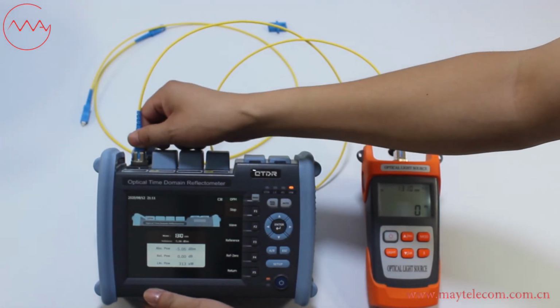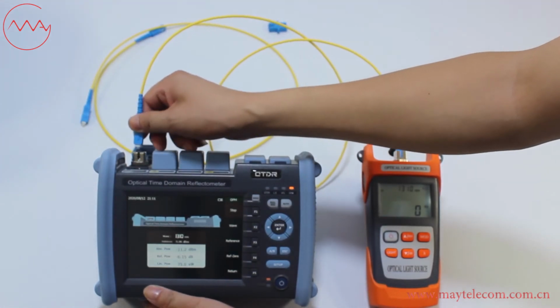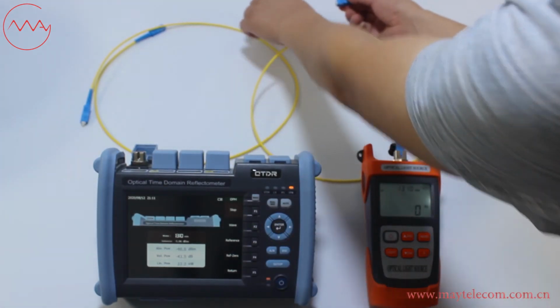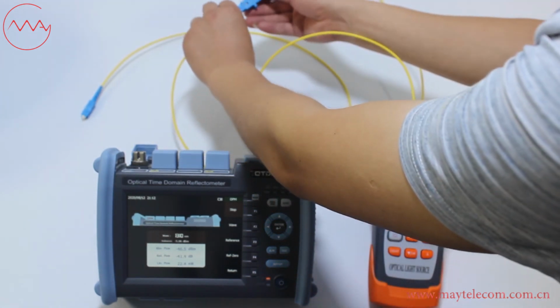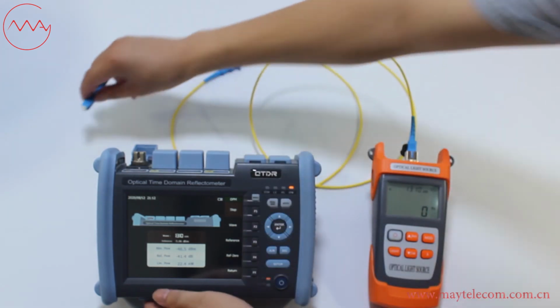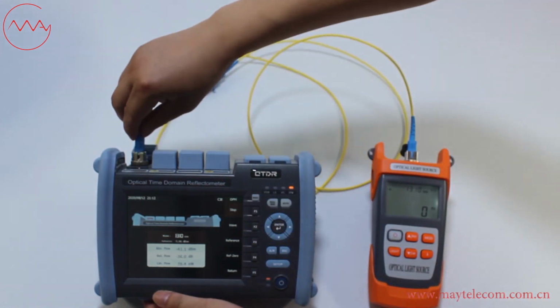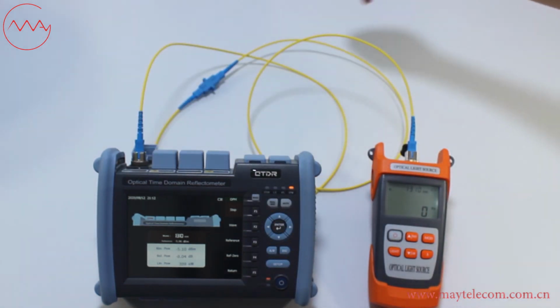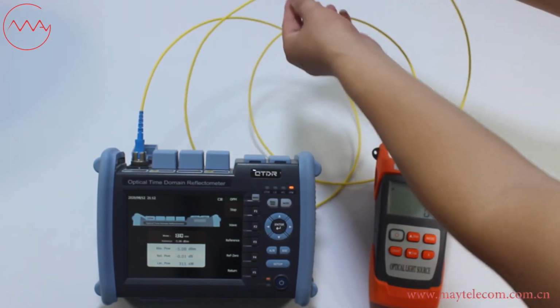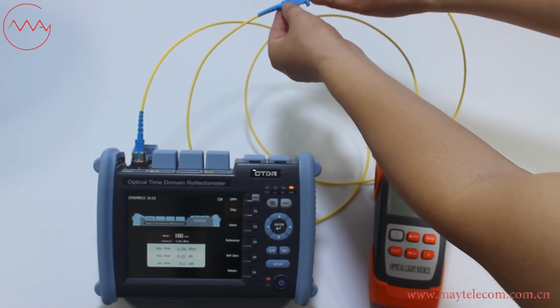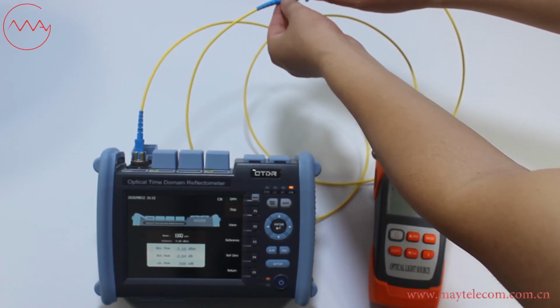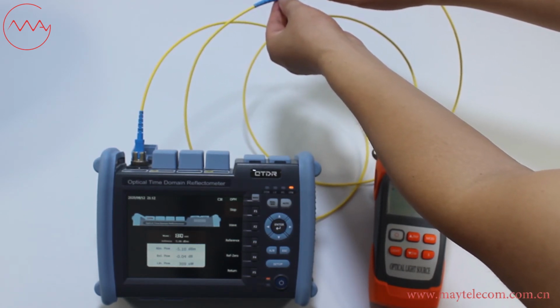Take out SC connector from OPM port and connect with the patch cord on the test. The insertion loss of this connector is 0.04 dB.